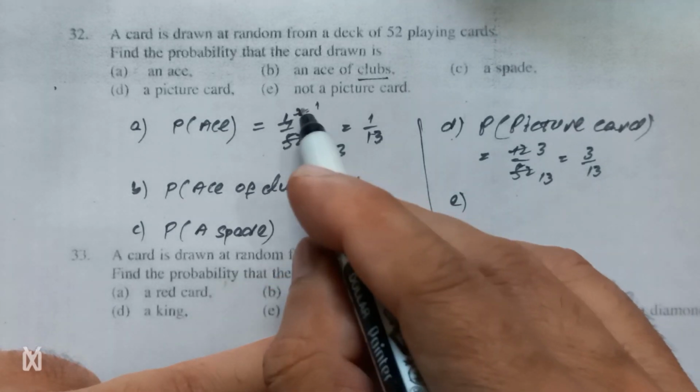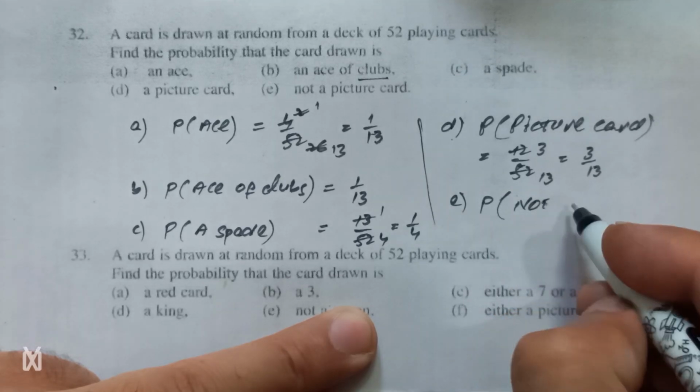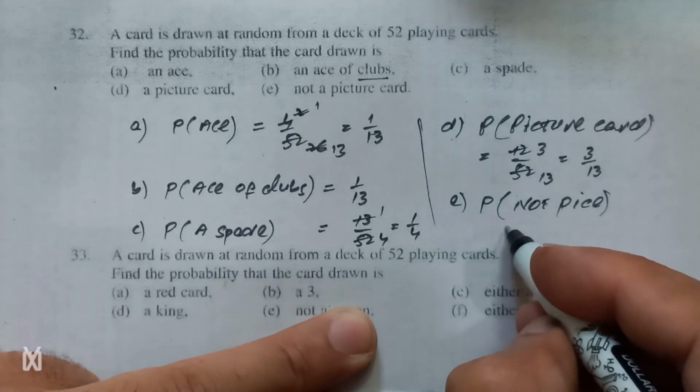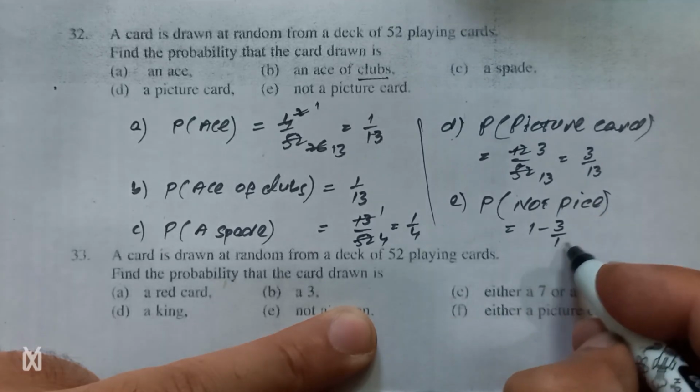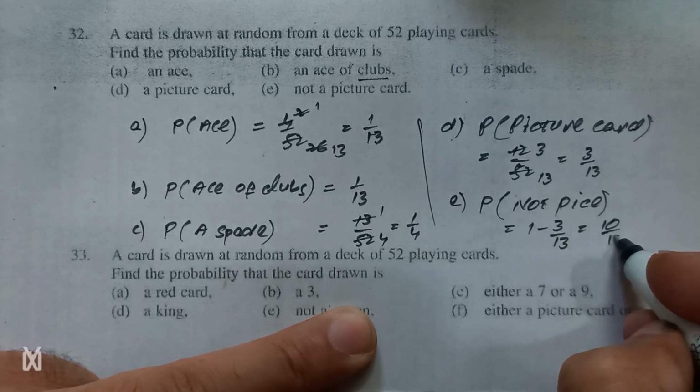And E part, not a picture card. So the probability of not a picture card: just subtract the picture card probability from 1. You will get the answer of not a picture card. So that will be 10 by 13.